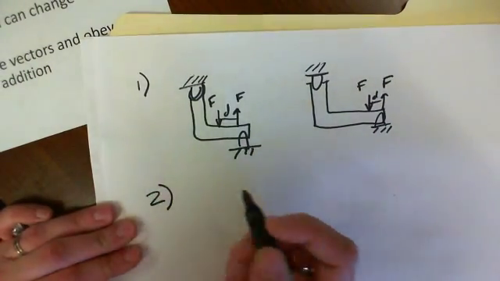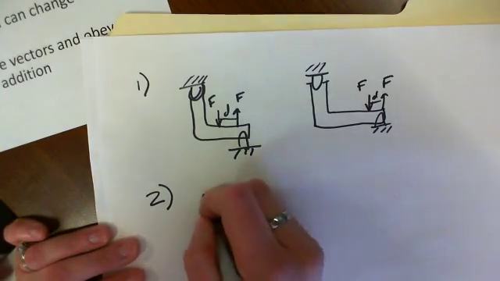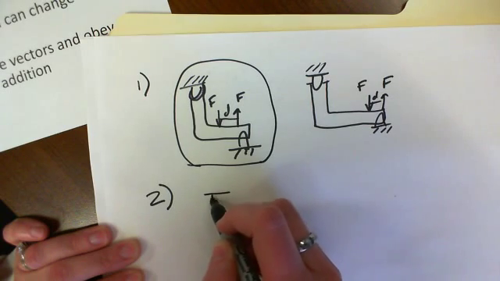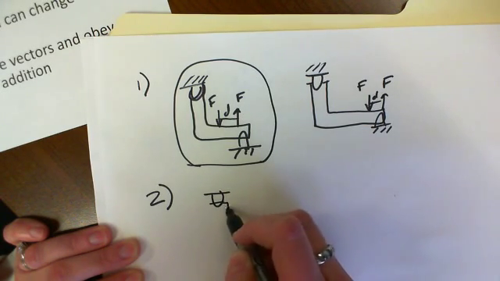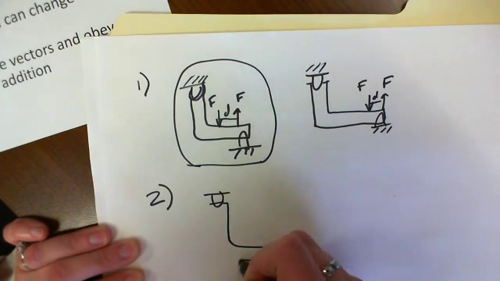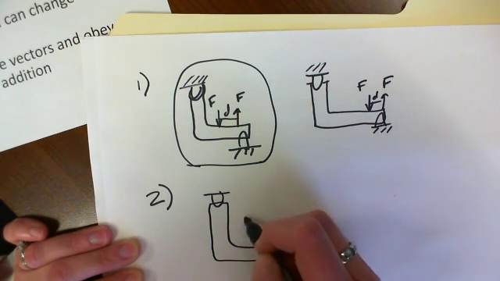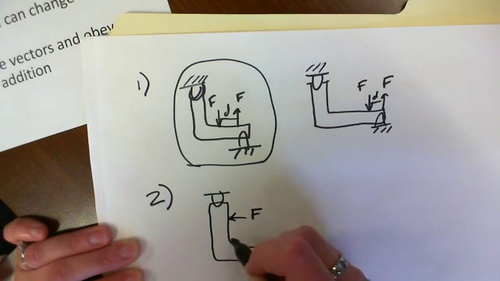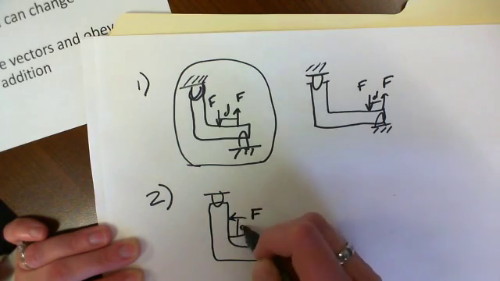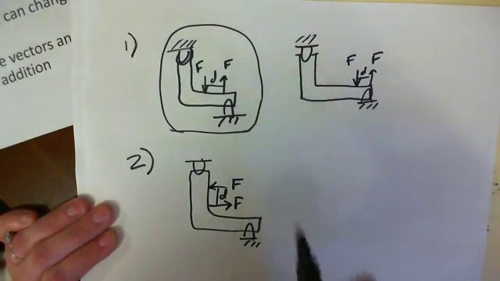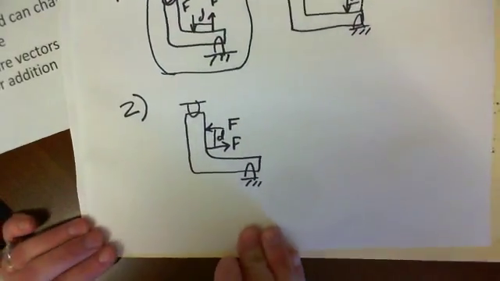So number 2, I can rotate it in its plane. If I look at this same one here, and I rotate it in its plane, I can have a force like this with the same distance, and this is the same couple as this couple.